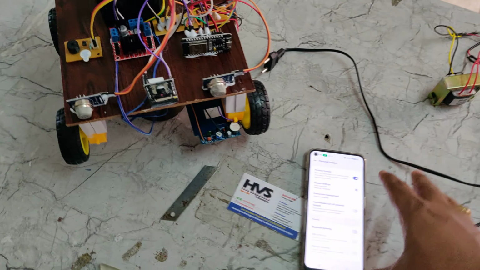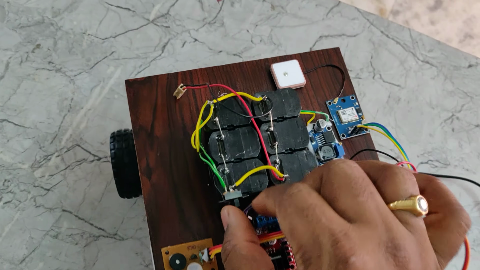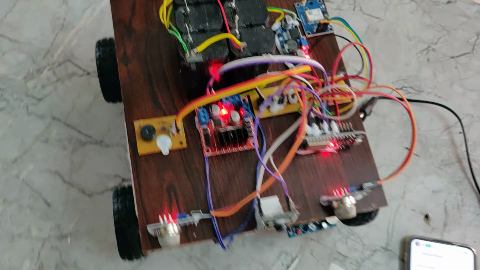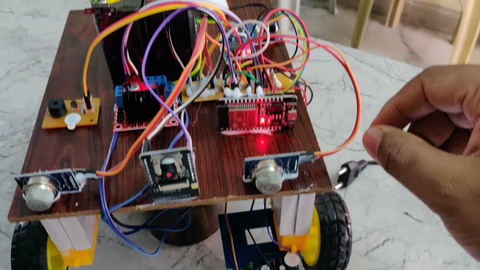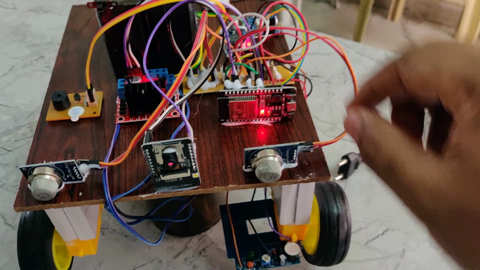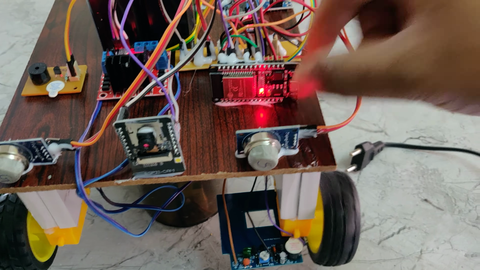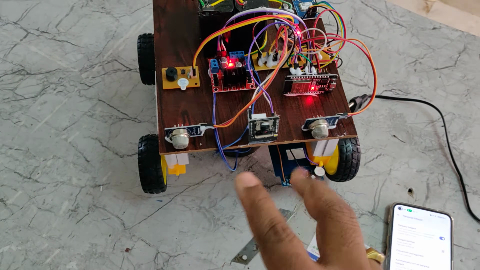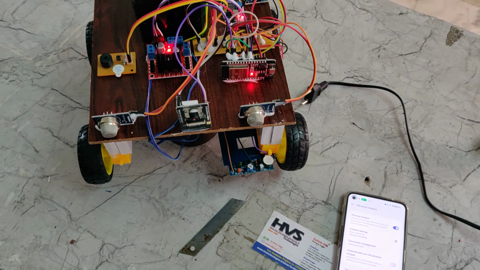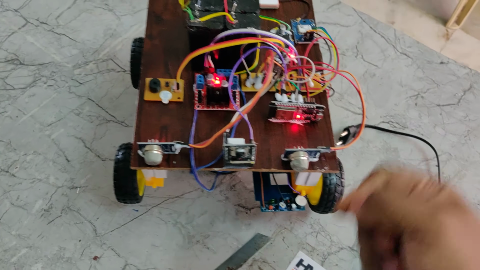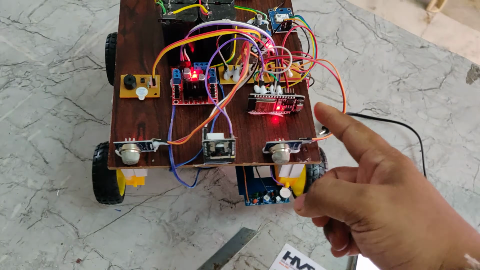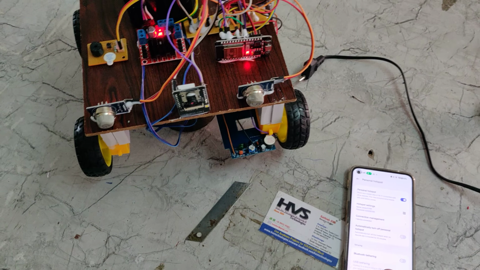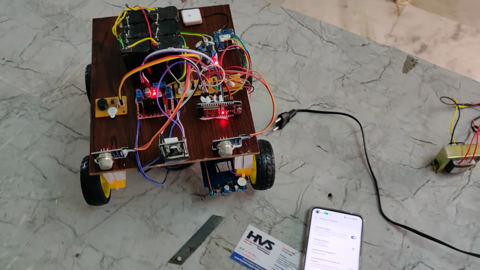Now after all these settings are successfully done, switch on the power supply with this main on/off switch. If it is already running, just reset it. This is the reset switch. Initially the ESP32 camera needs to connect to the Wi-Fi, then it will send the junk data to the ESP32 module. Once the pairing is successfully done, just reset this ESP32 module.